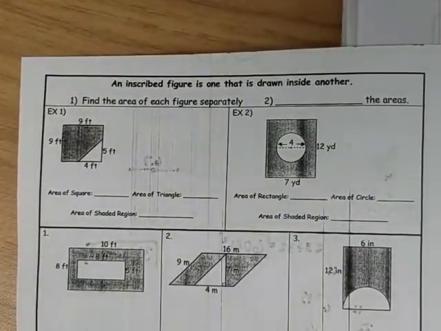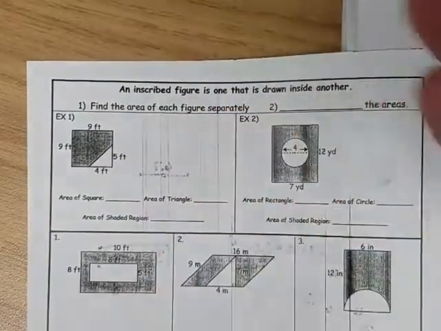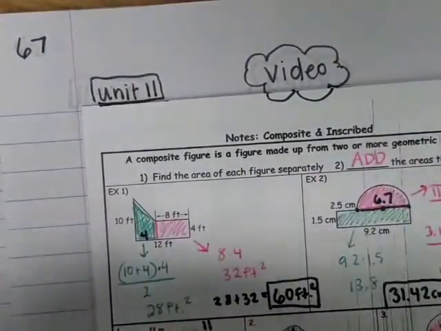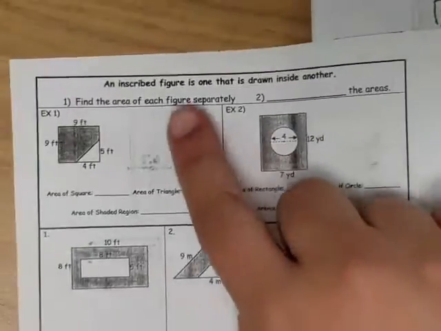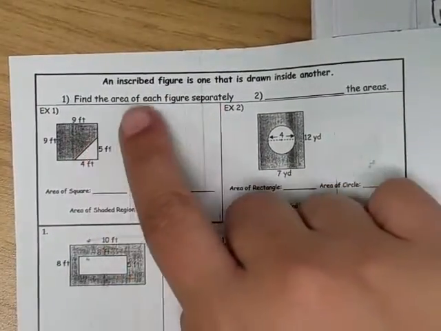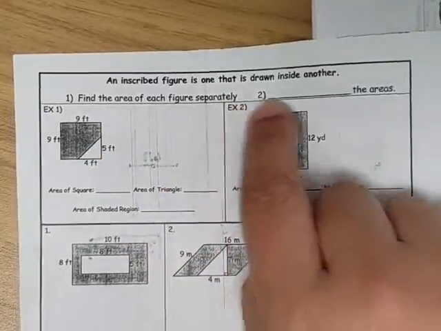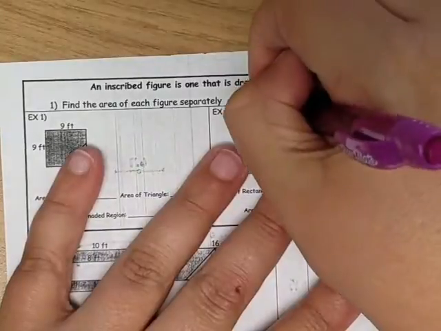So on the inside, inscribed shapes is one that is drawn inside of another. So composite, you were composing, you're putting 2 shapes together and adding them. With inscribed shapes, you're putting shapes inside, then you're finding the shaded region. So what you do is you find the area of each figure separately, and then you subtract the areas.